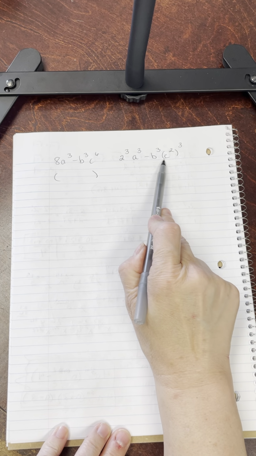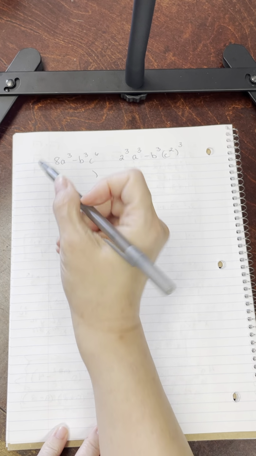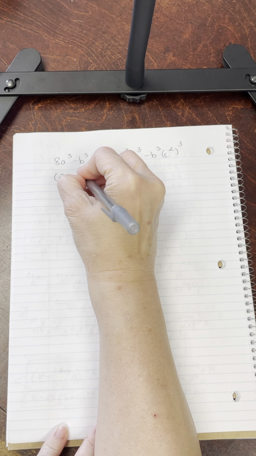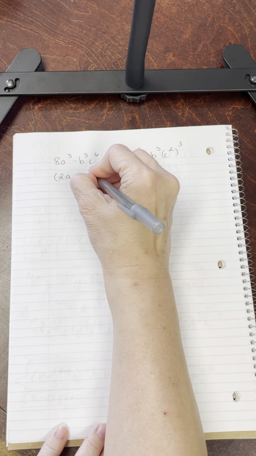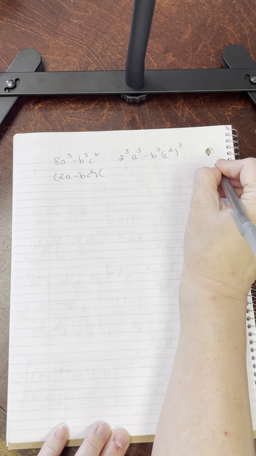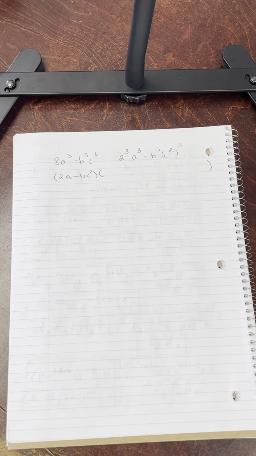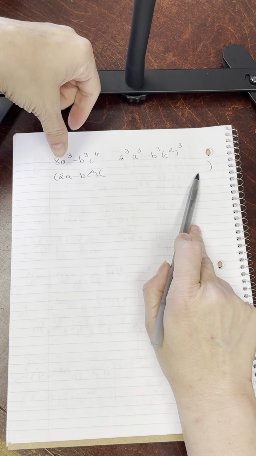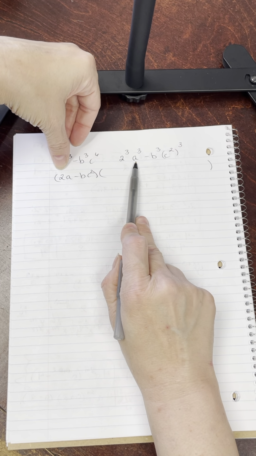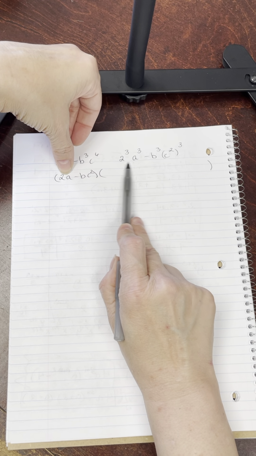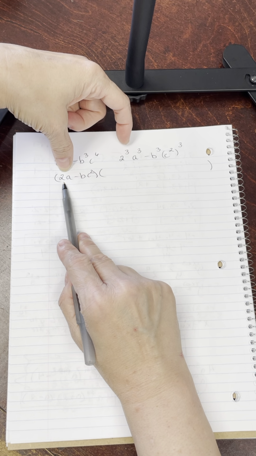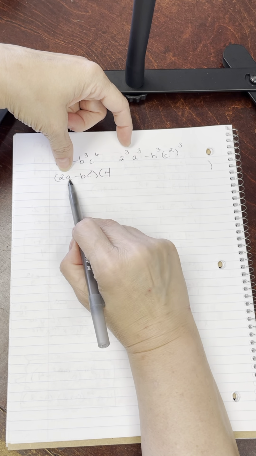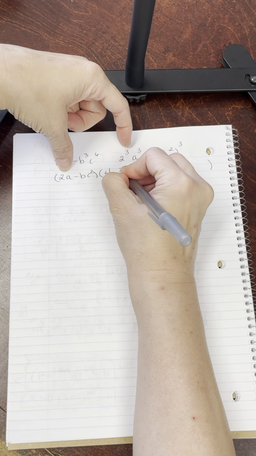Now, the pattern that you memorized last year for perfect cubes said that the first parenthesis is to pull 1 piece off of everything here. So 2a minus bc squared. That's 1 pulled off of all of them. The second part is always much longer. It's in 3 pieces. The first piece is what is left over from pulling this away from the first term. So I've pulled 1 2 out, that leaves me 2 2's, which is 4. And I pulled 1a out, leaving me 2 a's.